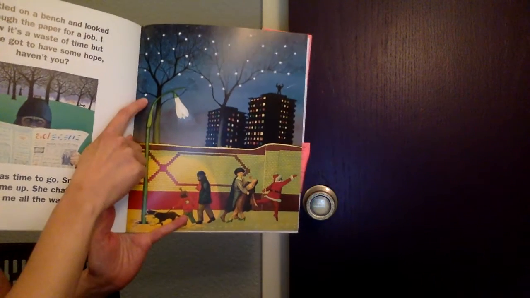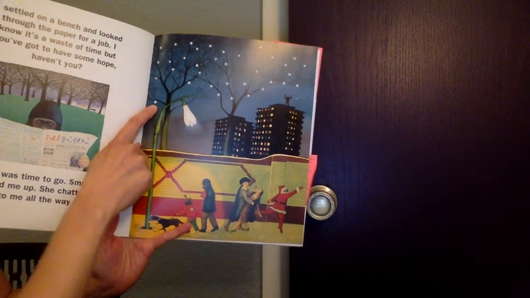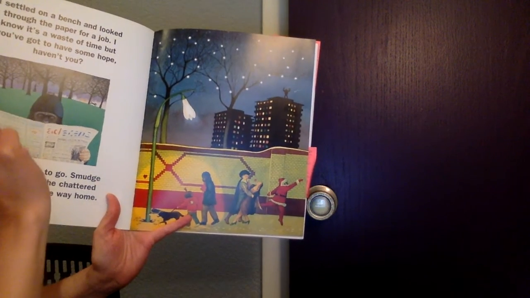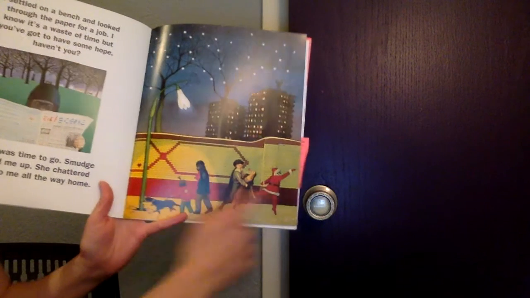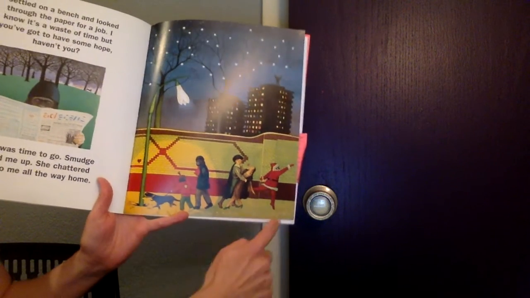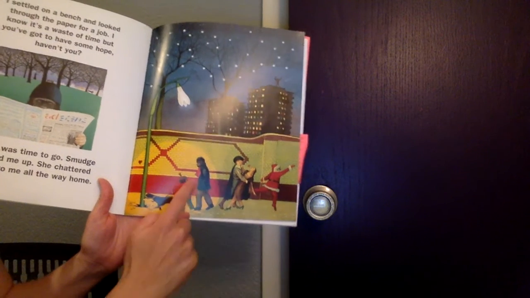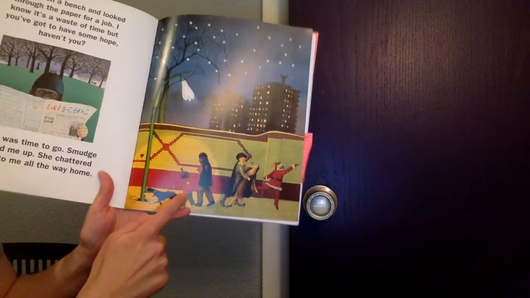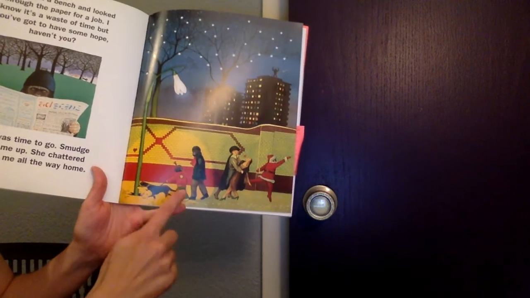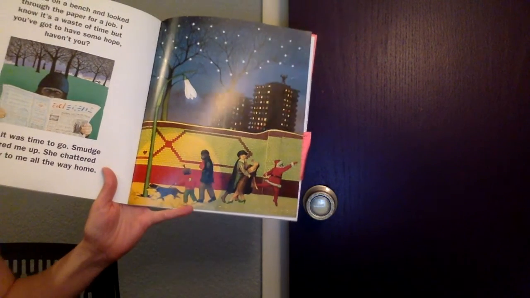Here we have some beautiful bright stars. We have down here, yellow wall, the red here. The street is yellow now. If you look at the dad, now he's wearing a red scarf. And this little girl, now you can see more of what she's wearing, her red coat with her yellow star.